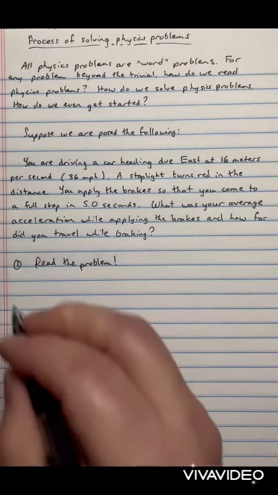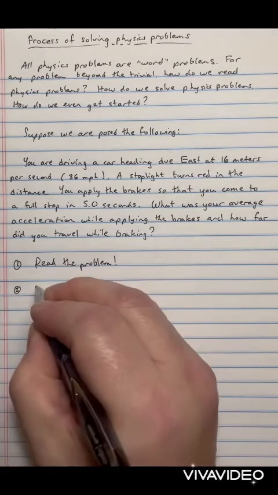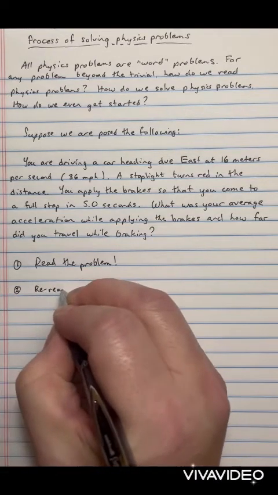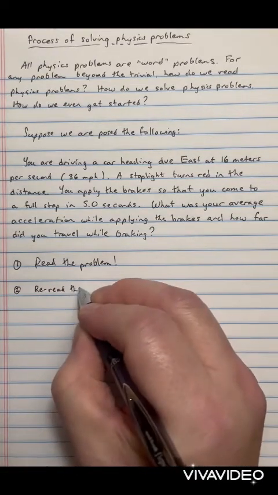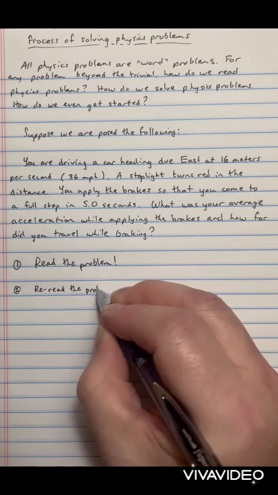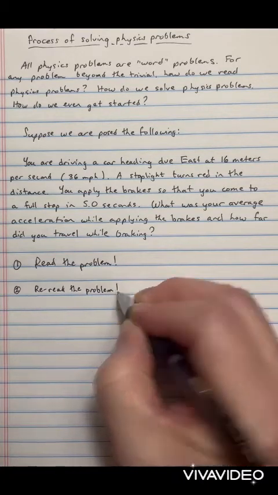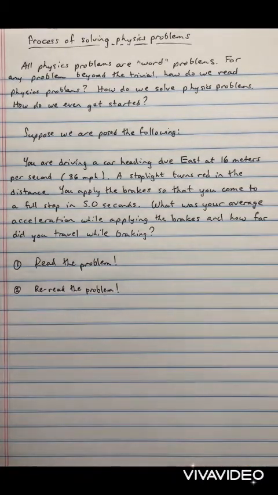Step number 2, reread the problem. Now, this again is for those kinds of problems that are beyond the trivial, right? So a problem that is beyond simple. If it's something where you just plug in some numbers or give a quick yes-no answer to, then that's not as big a deal. We're interested in problems that are more complicated, that are complicated enough that you need to actually stand and think a little bit about it.